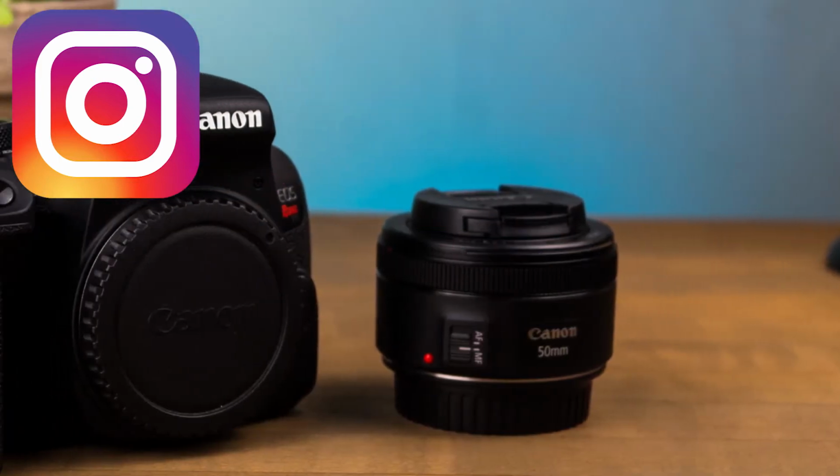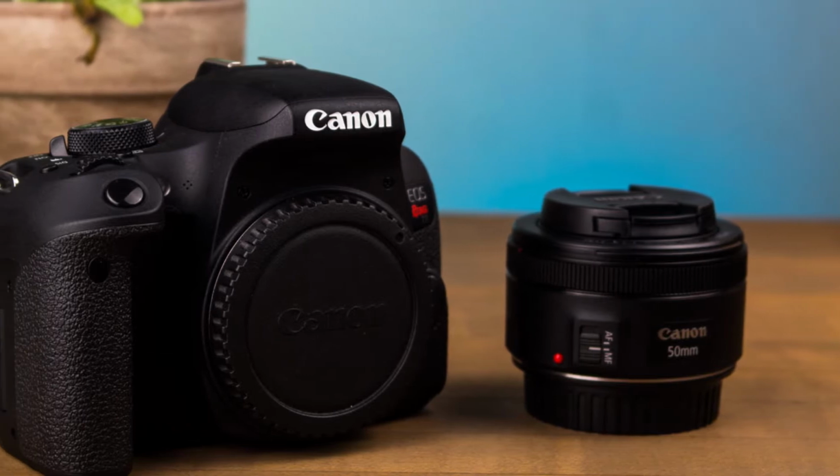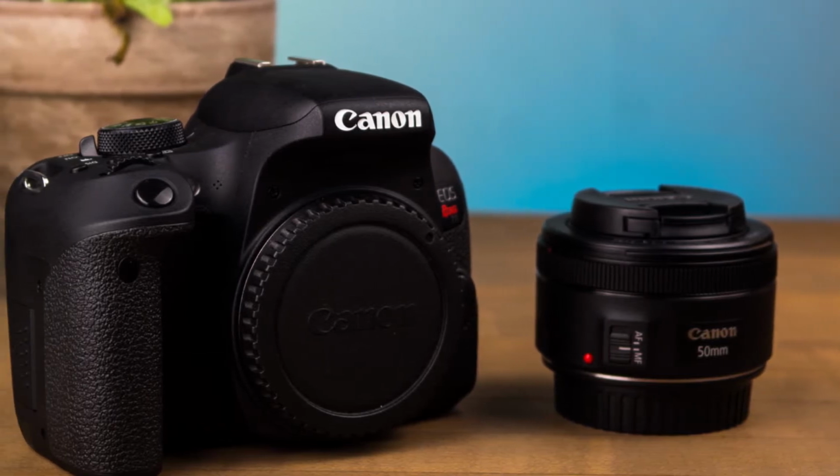So, yeah. If you want to learn more about cameras and take some better pictures, then you need to learn about 3 basic principles of photography: aperture, shutter speed, and ISO. This video is going to go over aperture. First, let's get some basic terms out of the way.